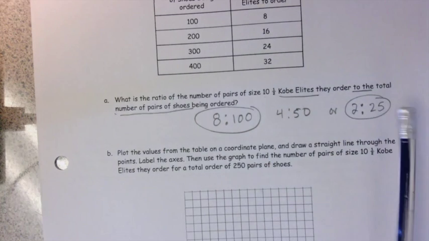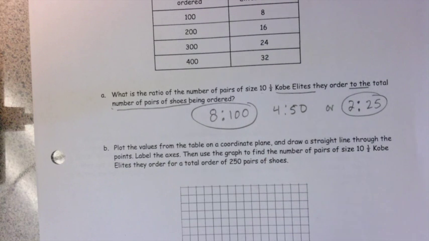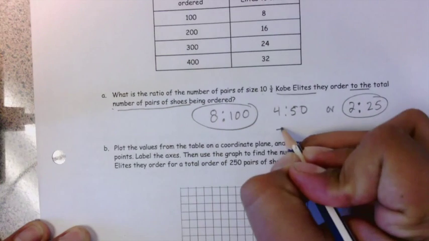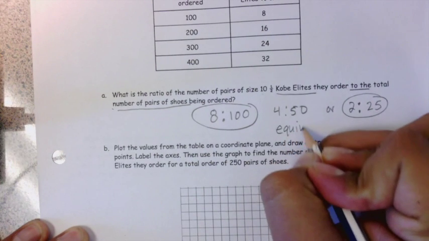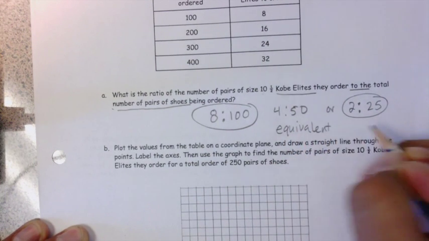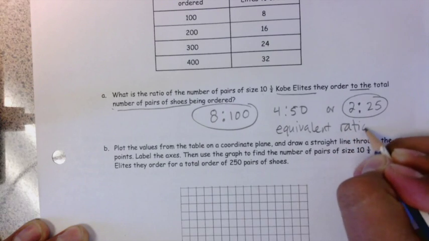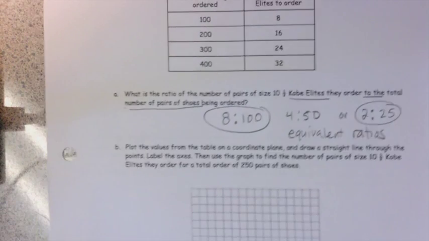Look at the ratios we wrote earlier. 4 to 50. Is that related? Is that still part of 8 to 100? Are they related to each other? Yes. What do we call that? Equivalent ratios.